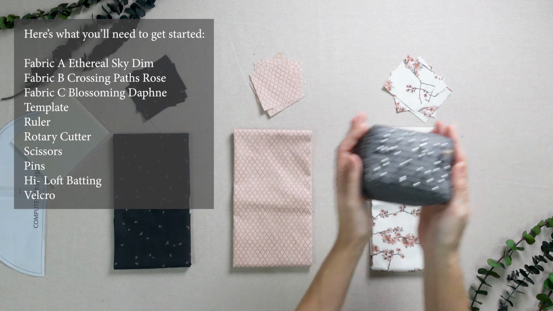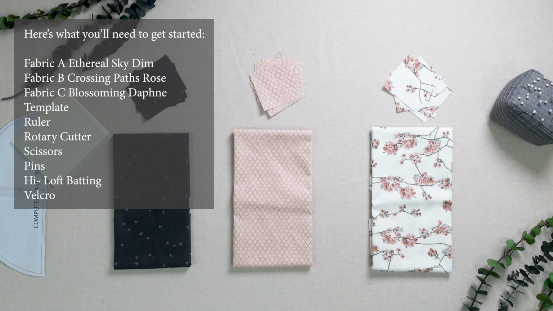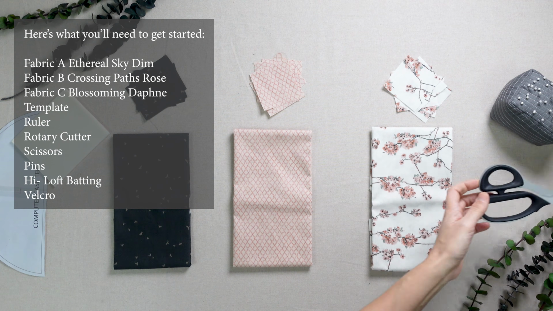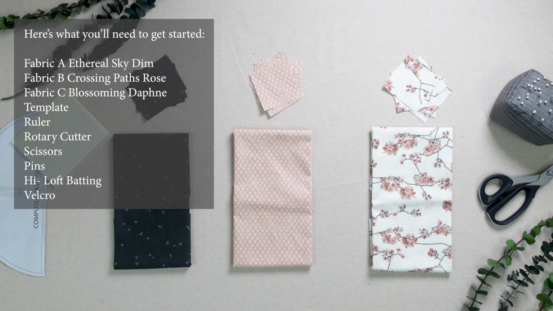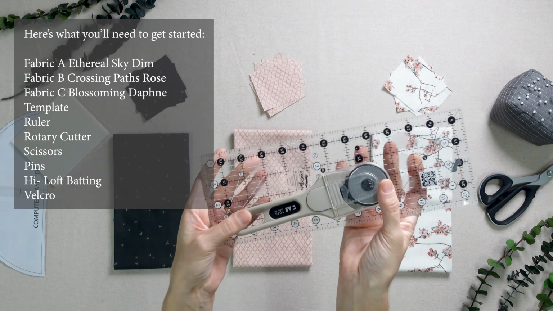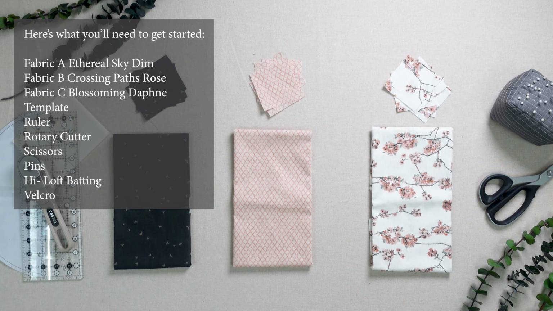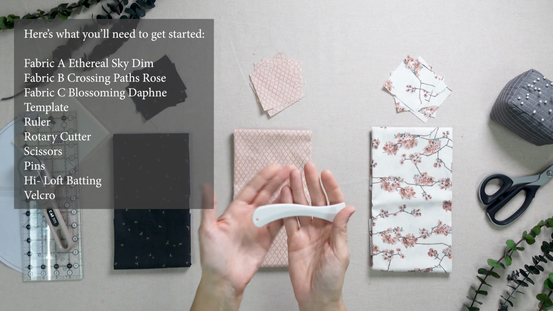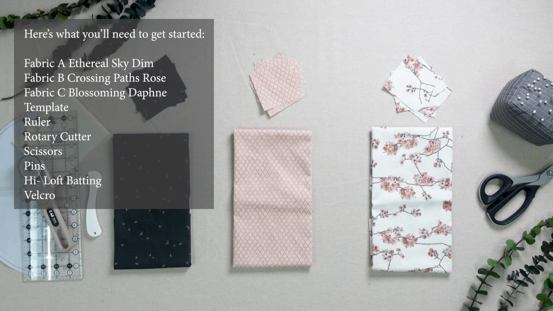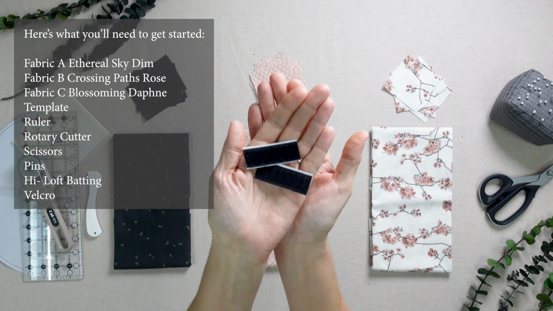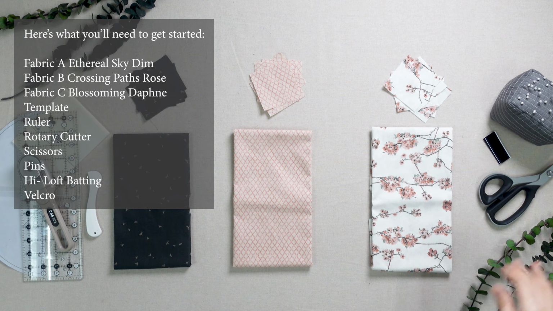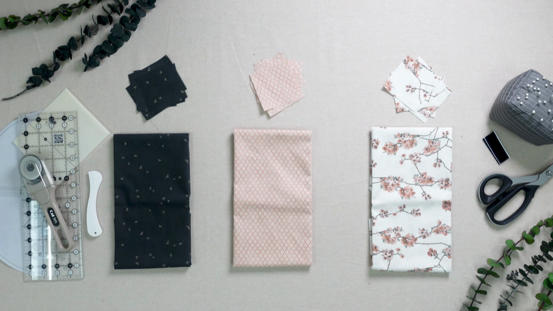Pins. Scissors. A ruler and rotary cutter. A marking tool. And Velcro. Full instructions are available for the computer and iPad case pattern, linked below in the description.